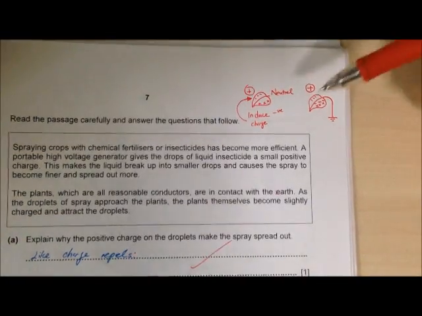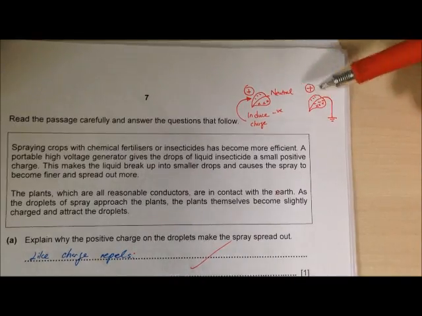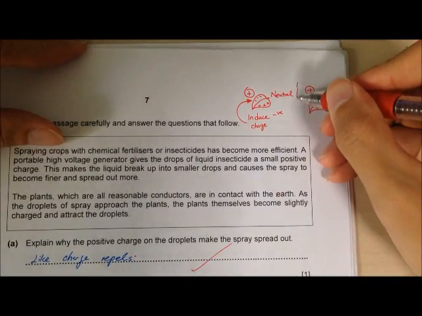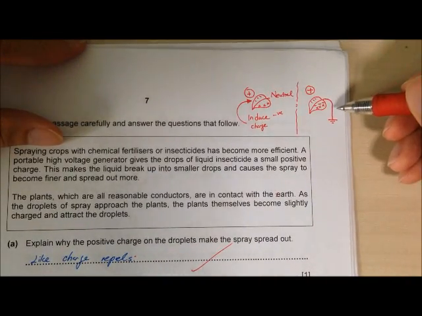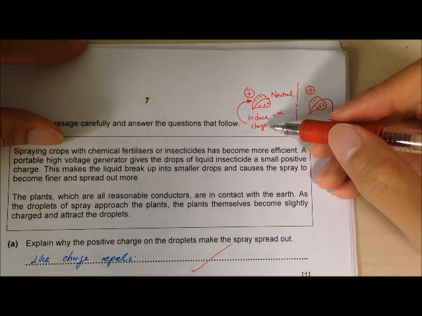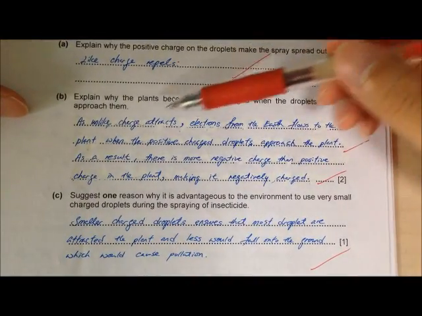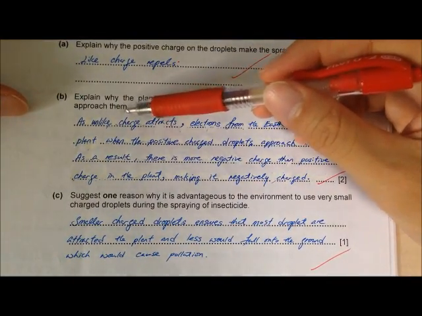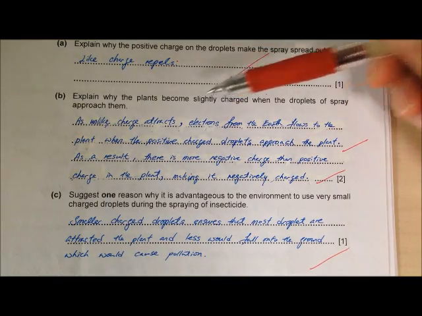So for your part B, you need to know that what is happening is the diagram on the right. It is connected to the earth. It is not just induced negative charge. So for part B, start your answer with the context.